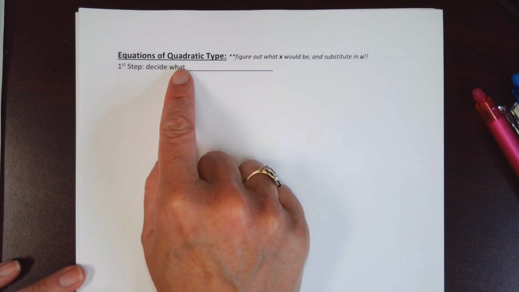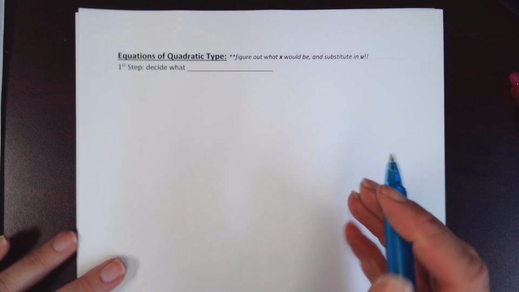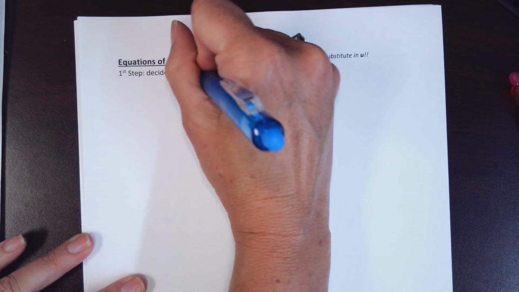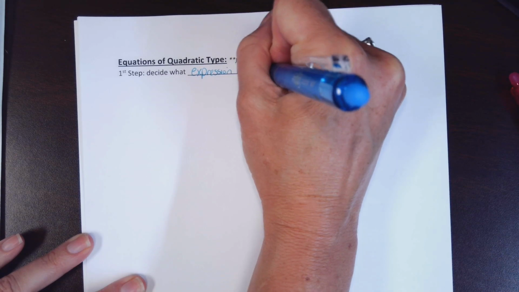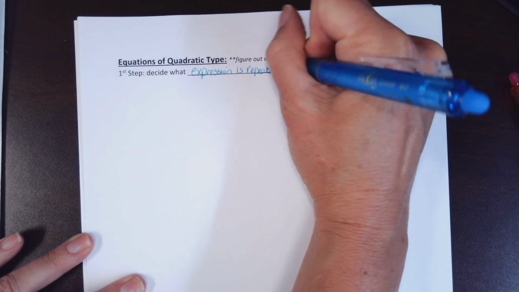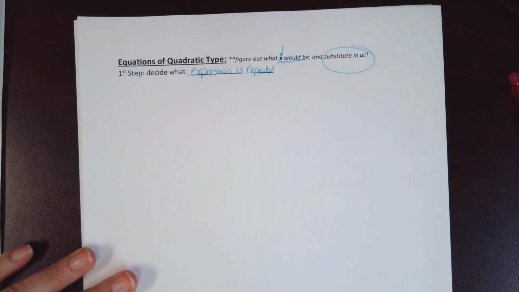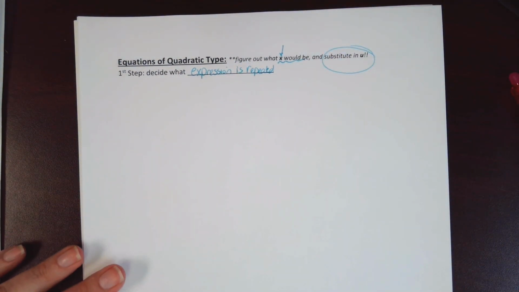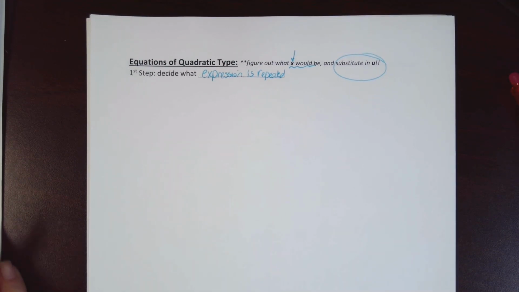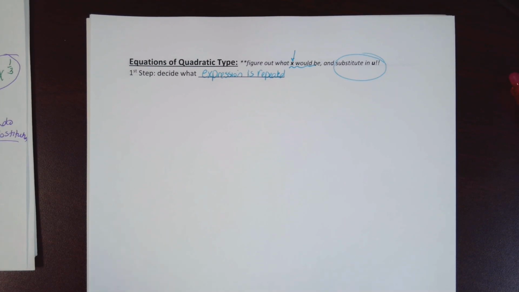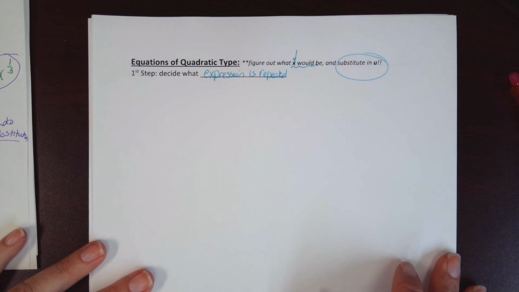Our first step is going to be to figure out what expression is repeated. We need to figure out what x would be. And then we use substitution to make it easier to solve. You're going to see, if you happen to go up the calculus sequence, we have equations of quadratic type with our functions, with our trig functions and everything there as well.